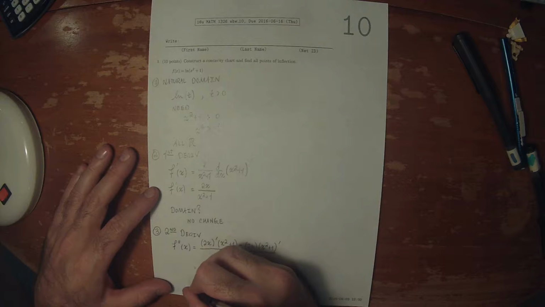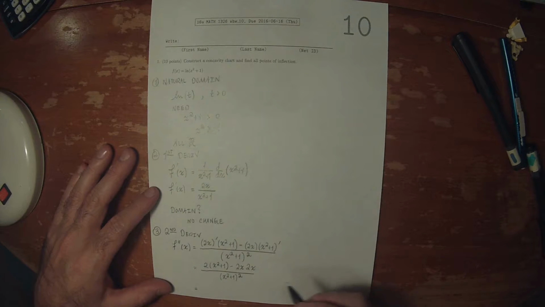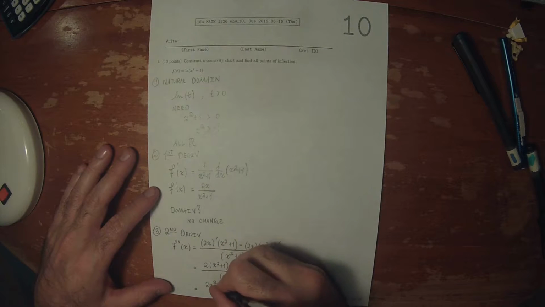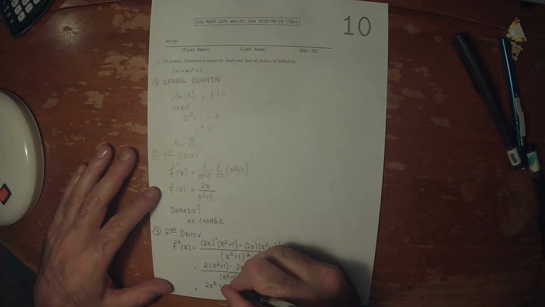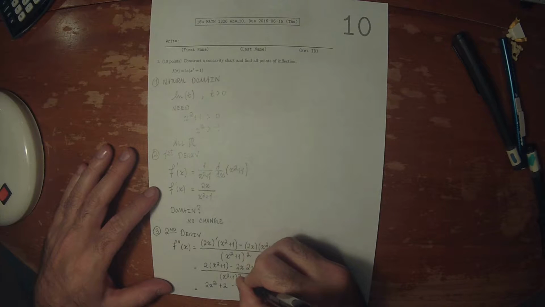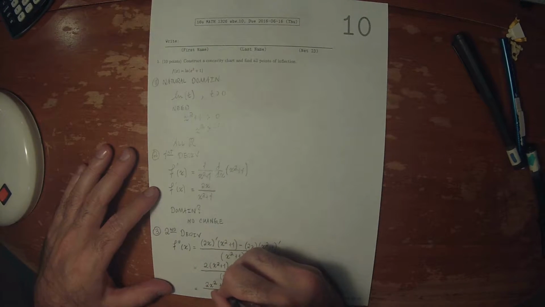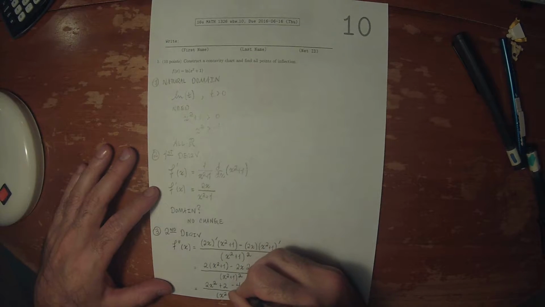Simplifying the numerator a little bit, this will be 2x squared plus 2 minus 4x squared, divided by x squared plus 1 squared.